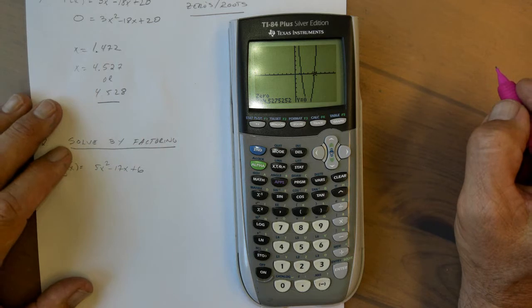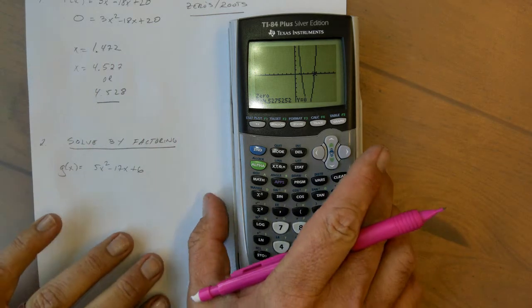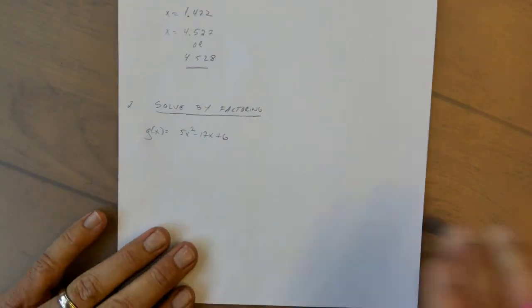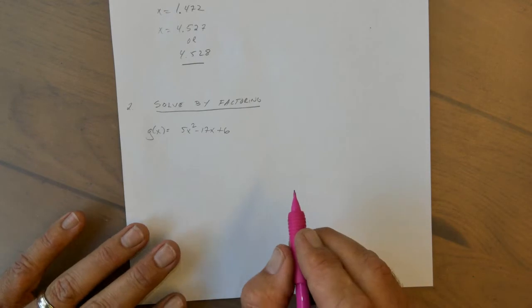Okay, we'll leave completing the square to another day. So now let's look at factoring. Okay, so here we have a leading coefficient that's not 1, it's 5.